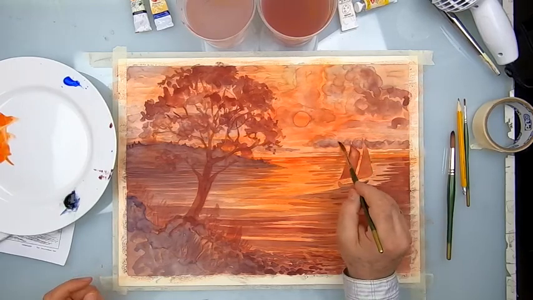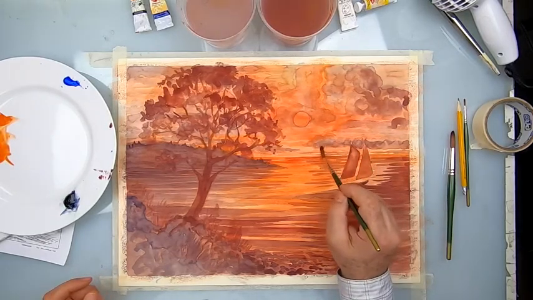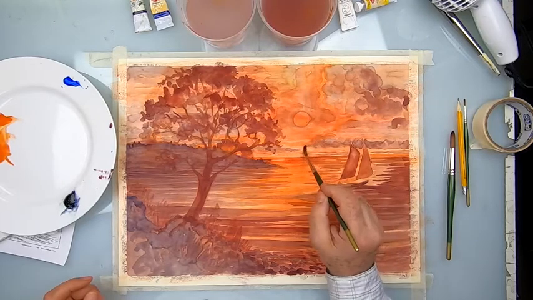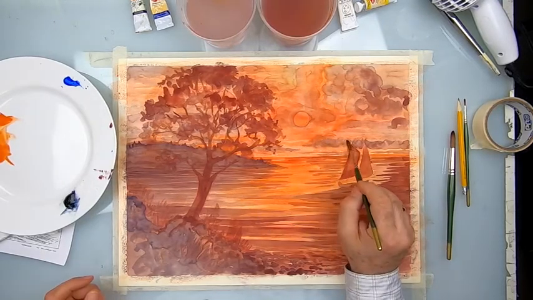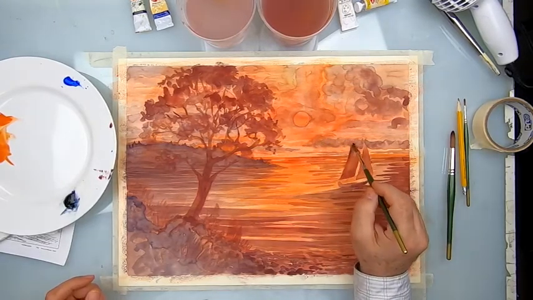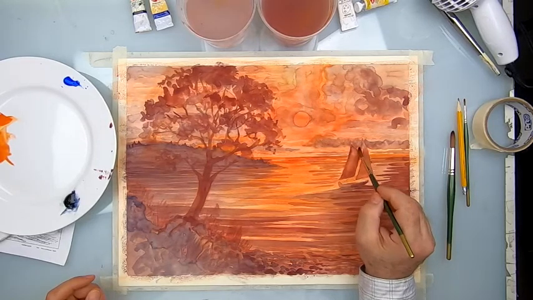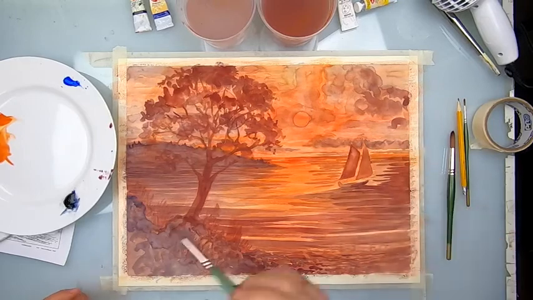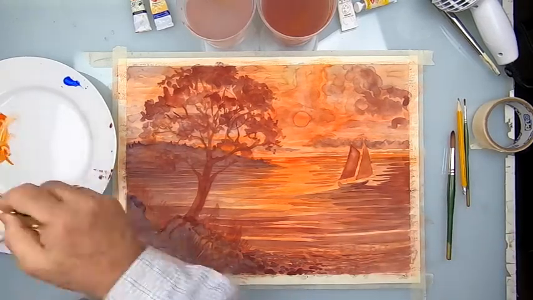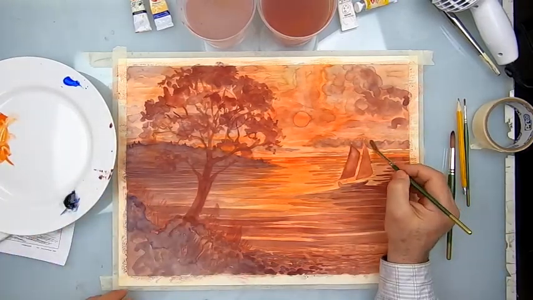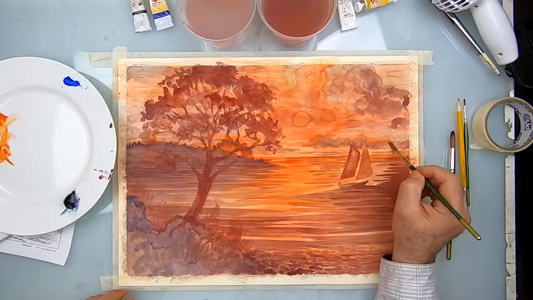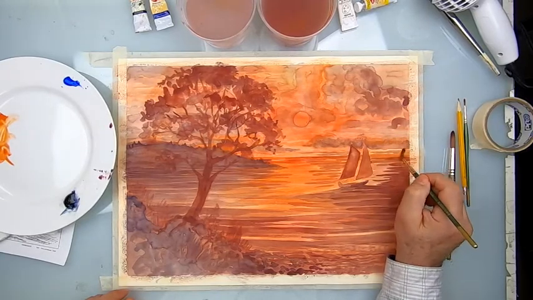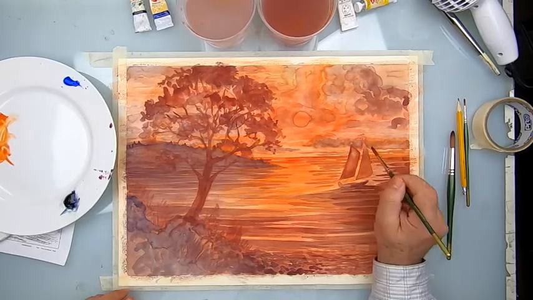I'm going to soften these clouds that are in the distance here a little bit. And I have a little orange on my brush so that it works together with the color that's down there. I'm always conscious of where the light's coming from.